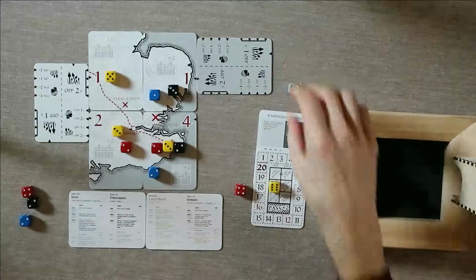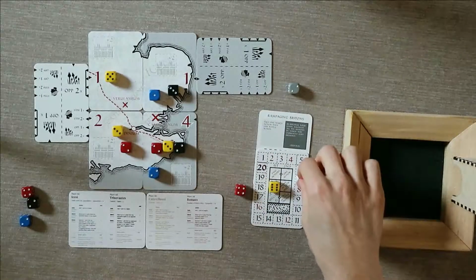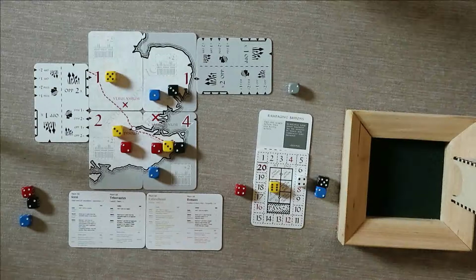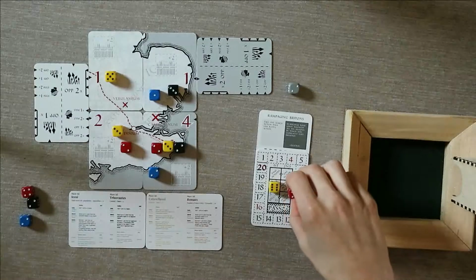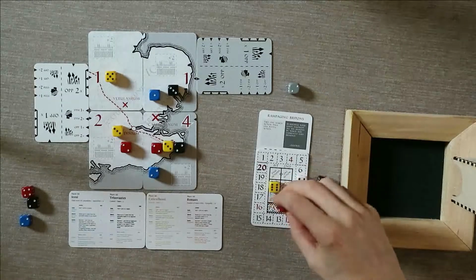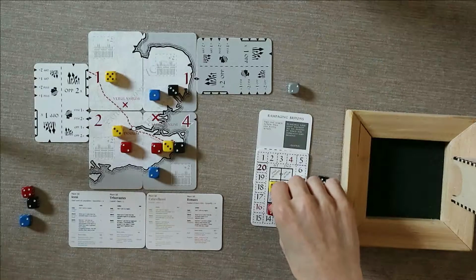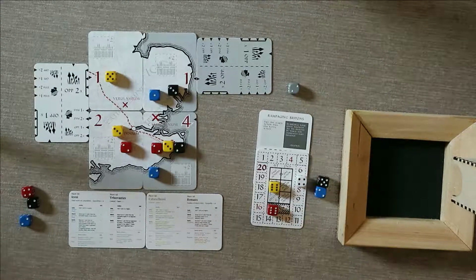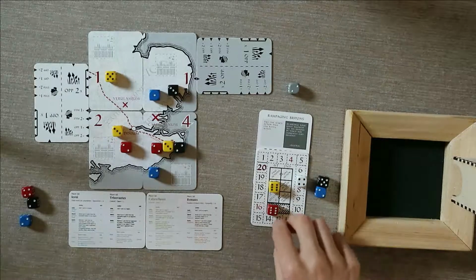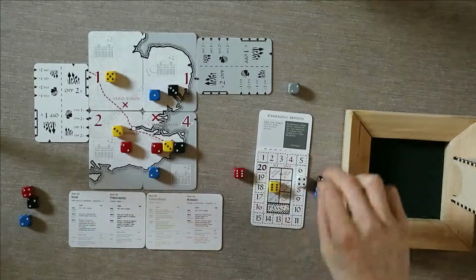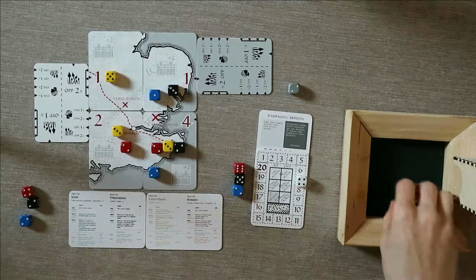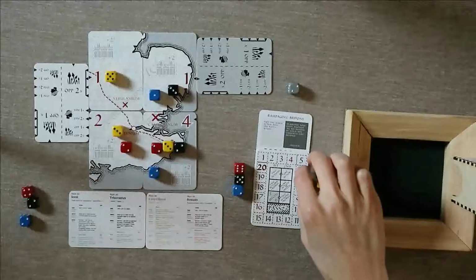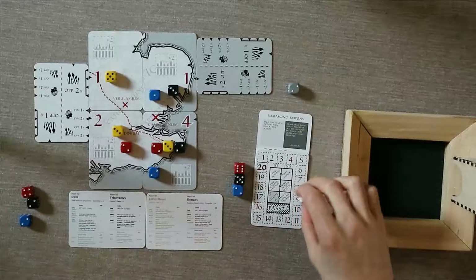Okay. So now the Romans, conscious of a reckoning phase coming up very shortly, are going to pass. That means the Iceni won't get another turn until the next reckoning. So there we go, they're going to pass, and these become ineligible. Okay, so we move on to the last turn of the period.